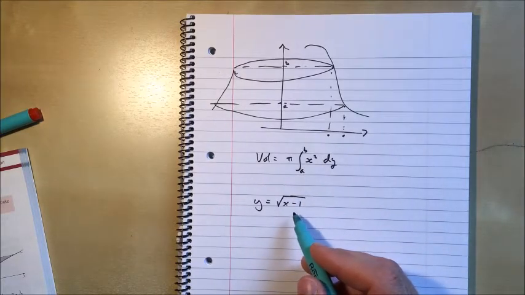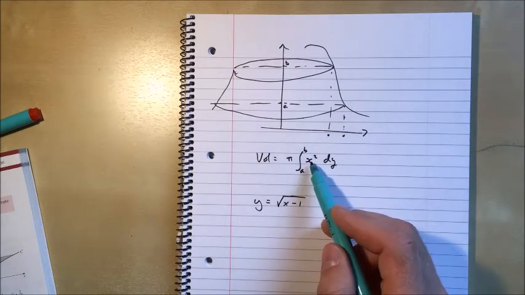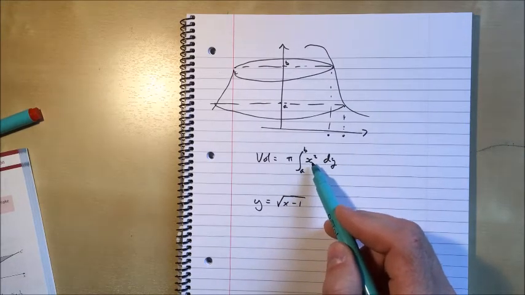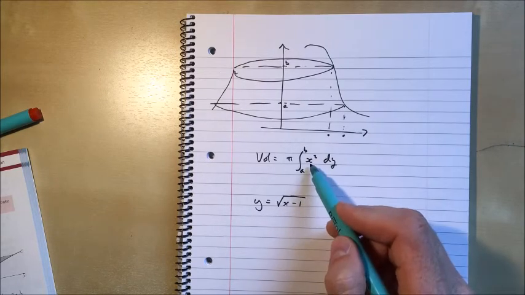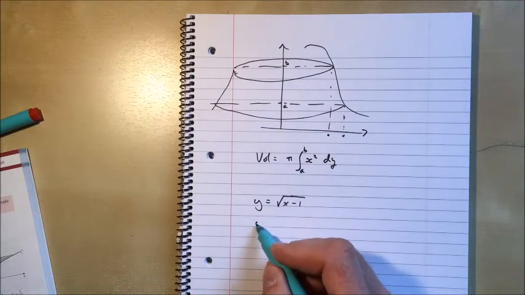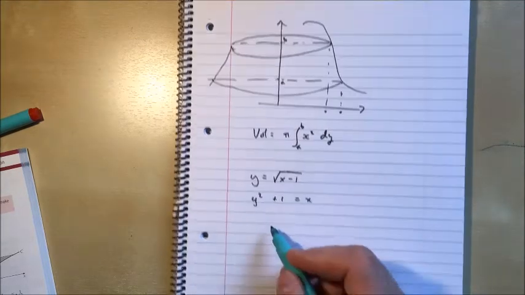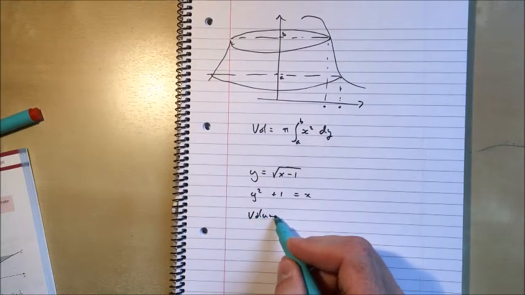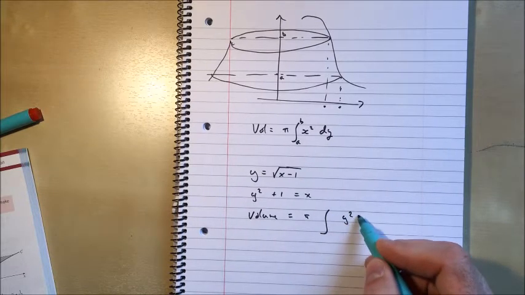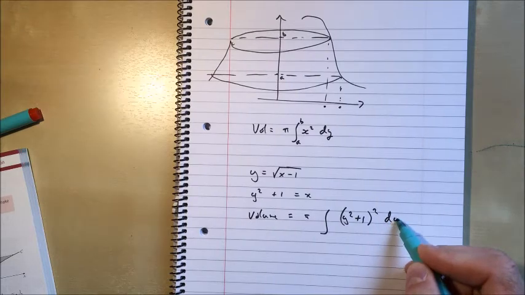So a typical mistake that people will make on an exam would be to take the square root of x squared minus 1 and just put it in there, because you think, well, take the function, square it and integrate. But in that case, we wouldn't be integrating x squared, we would be integrating y squared, and there's a problem. So we need to rearrange this. y squared plus 1 equals x, and our volume is pi times the integral of y squared plus 1 all squared with respect to y. Okay?